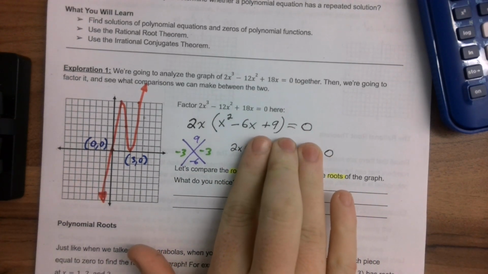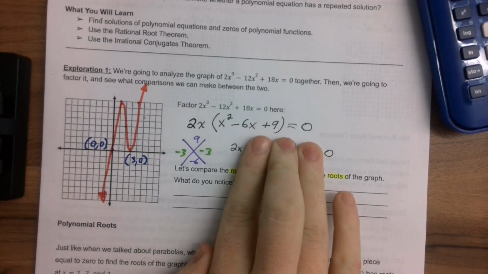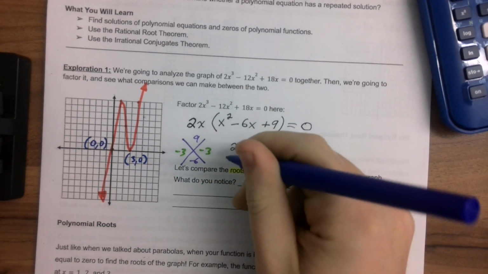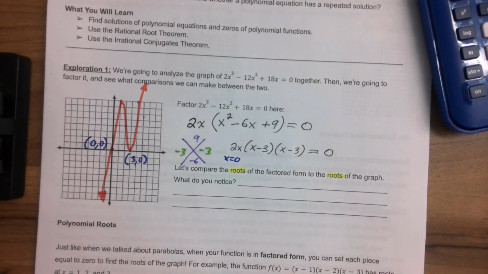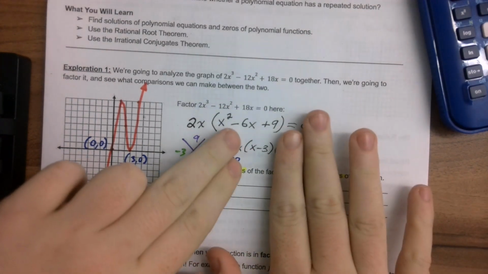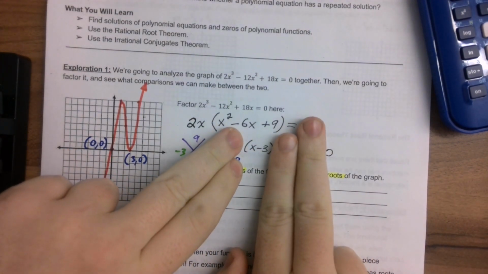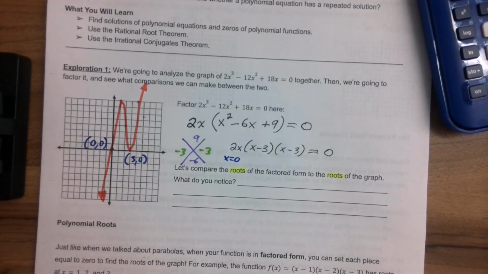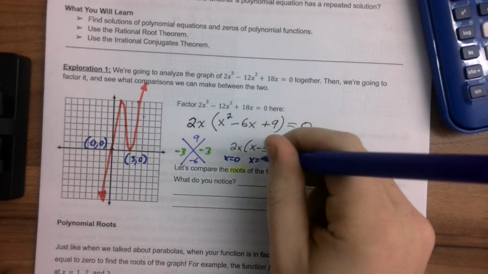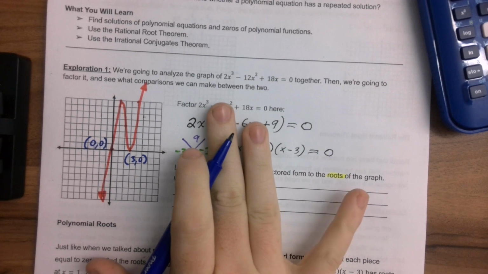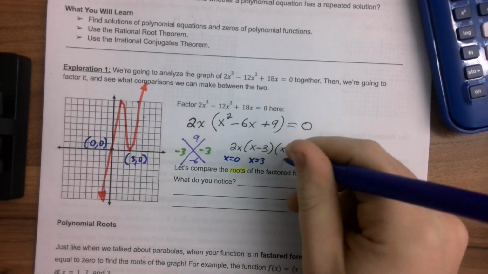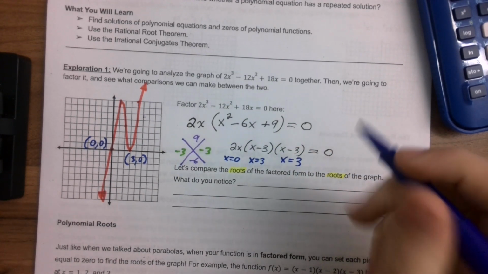So if 2x equals 0, well, 2 times 0 is 0. So 0 is our root. If x minus 3 equals 0, well, 3 minus 3 is what gives us 0. And if we do it with the last one, again we have x minus 3 equals 0. That's just x equals 3.